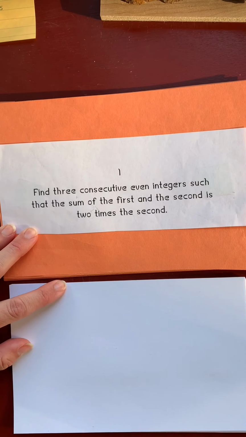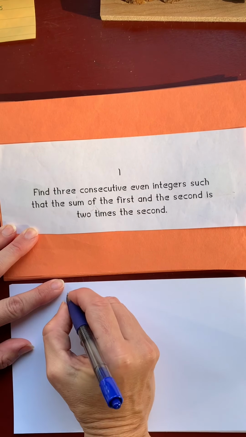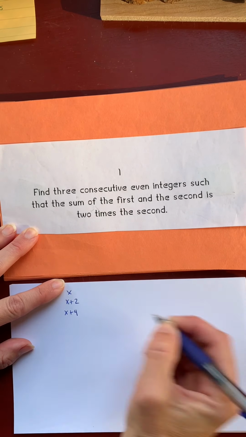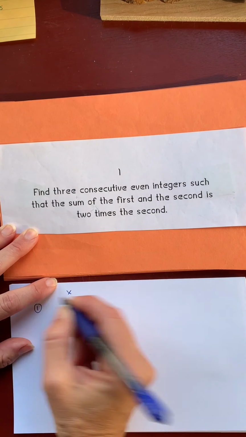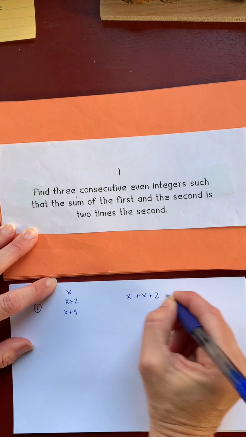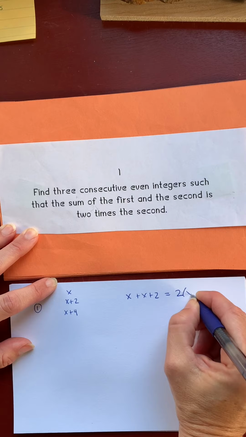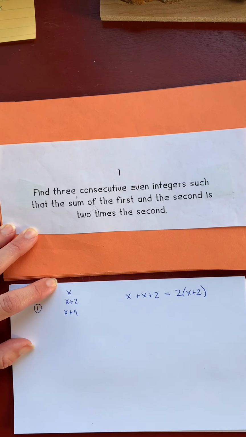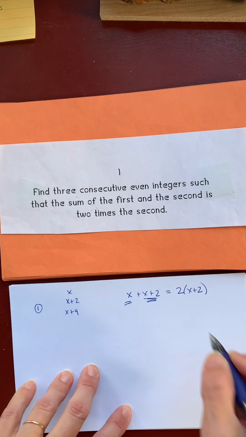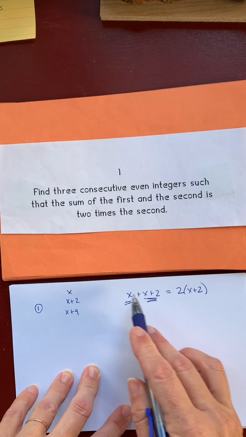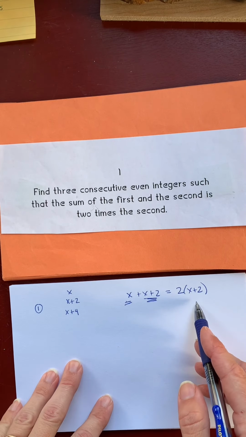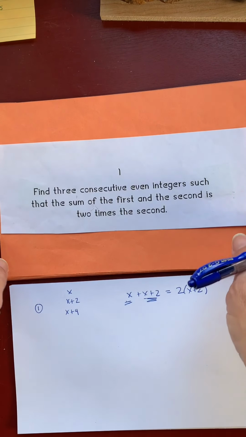Okay, now you're back. Find 3 consecutive even integers, so I should have x, x plus 2, and x plus 4. This is number 1. Such that the sum of the first and the second is 2 times the second. That's the equation I'm looking at. The sum of the first and the second. I don't need parentheses there because I only have an x, and I'm adding, so I don't need parentheses there, but I do over here. Okay, hopefully you got that right.